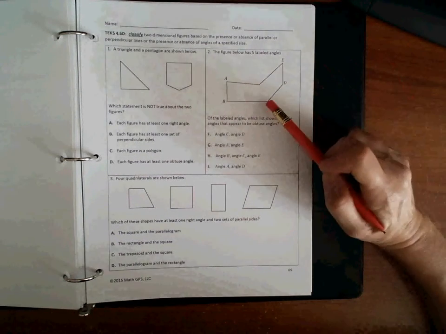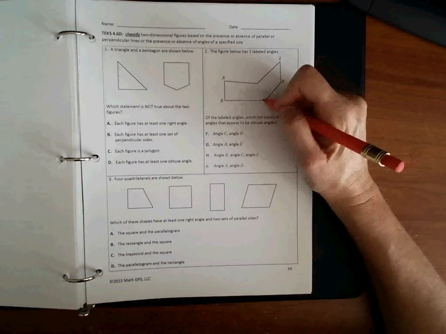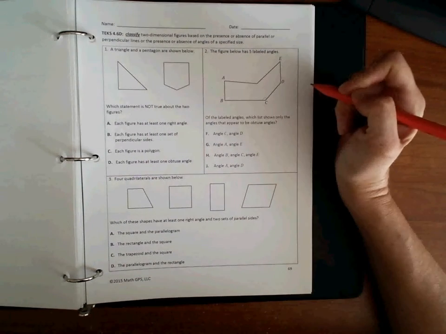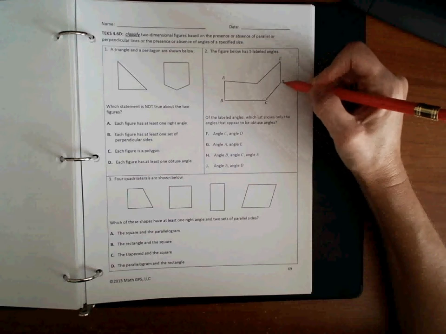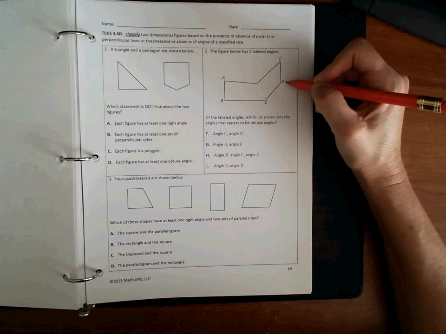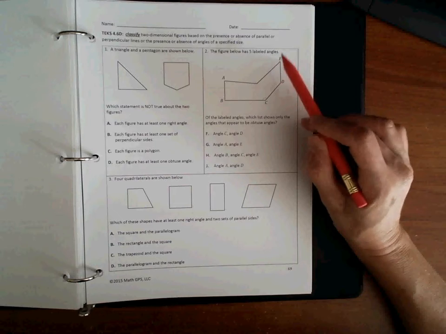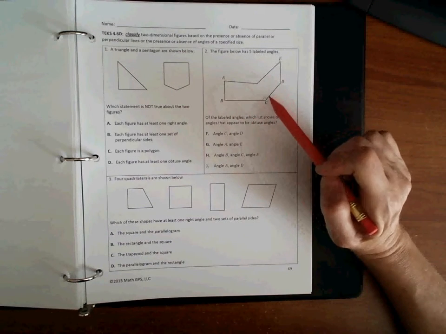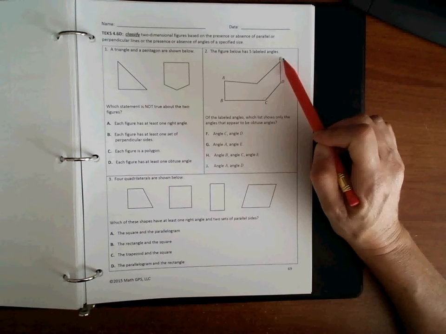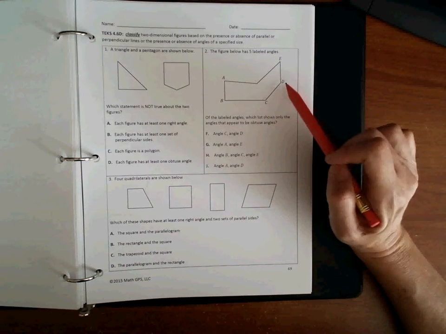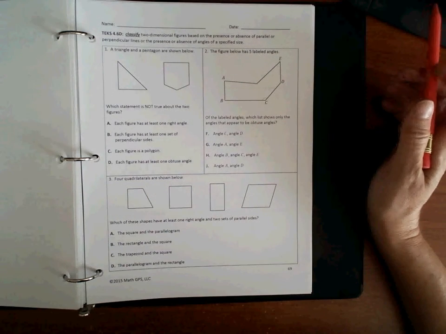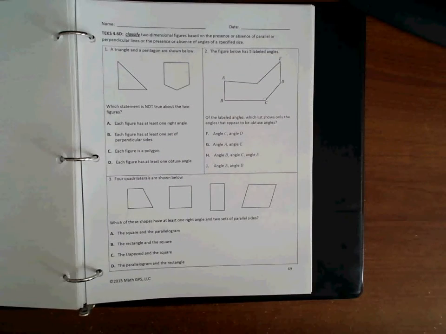Angle C, and remember when I'm talking about angle C, I'm talking about this actual angle right there. Angle C and angle D, angle A and angle E, angle B, C, E, or angle A, angle D. Which ones, the list has only obtuse?